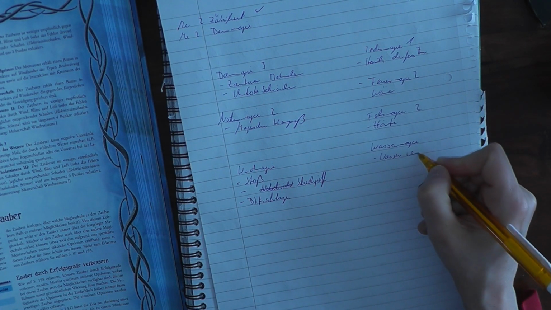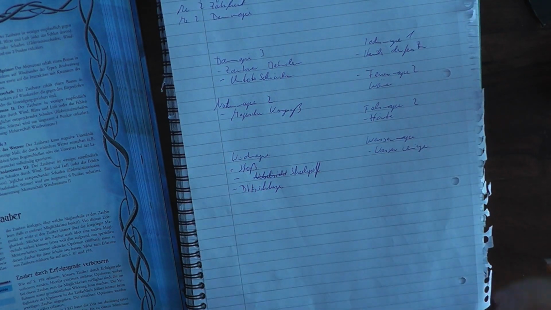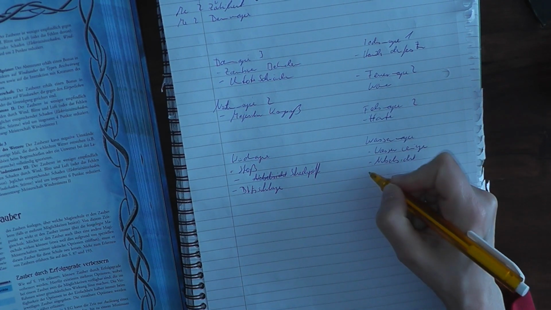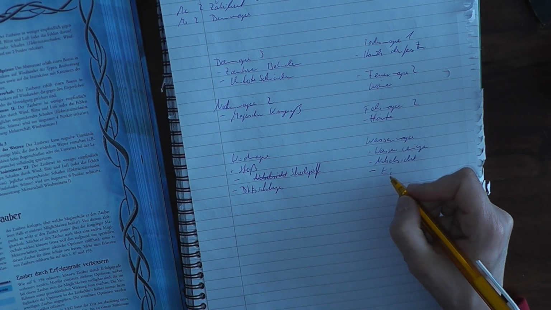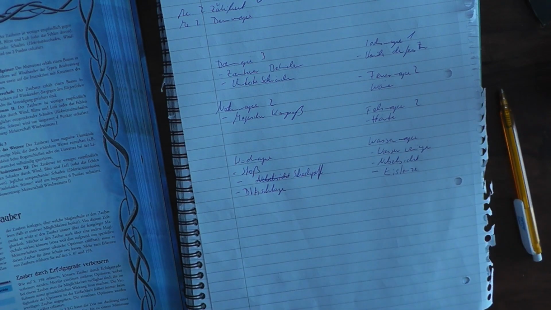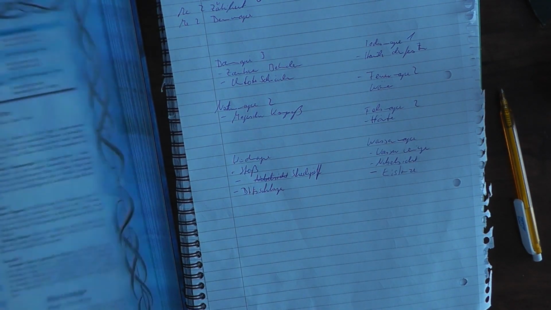And for water magic, we're going to take Purify Water, Ability to see in fog, and Ice Javelin. Okay, so now this is done.